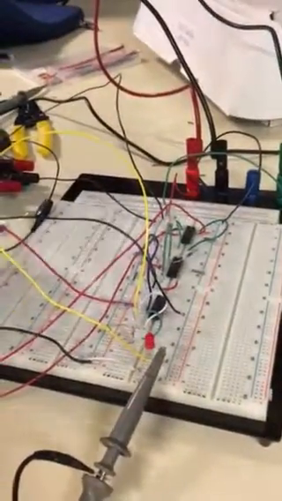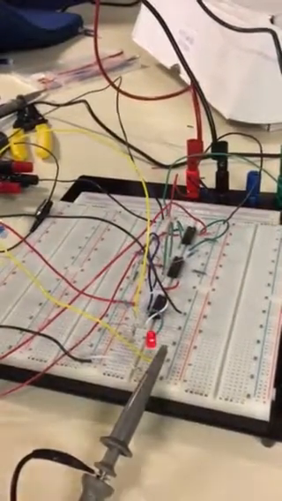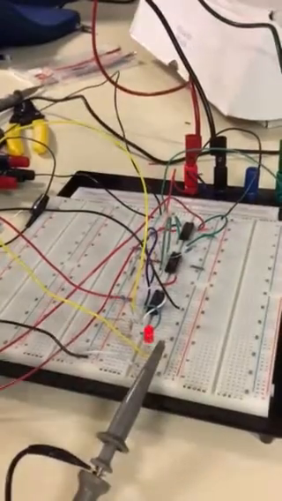Our final product circuit is basically a circuit that compares the difference between two in-phase waves, and then if the difference is above a certain threshold, it triggers this LED.